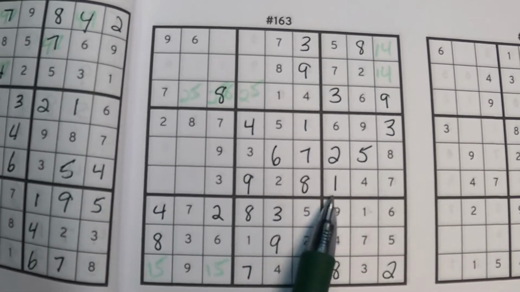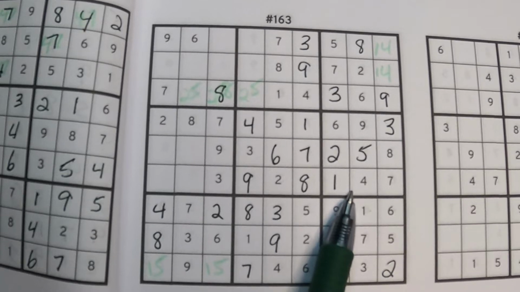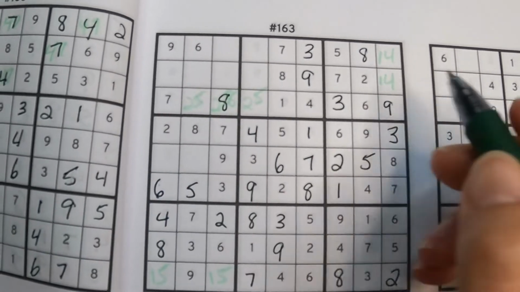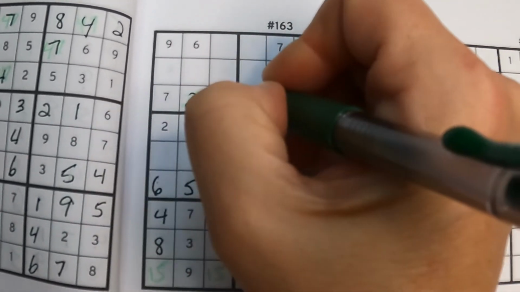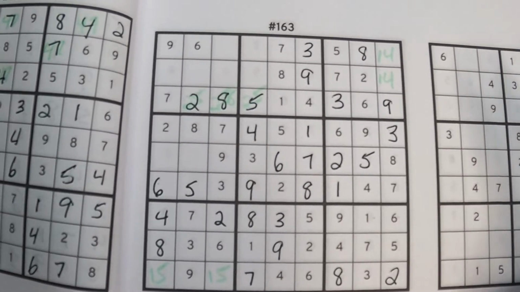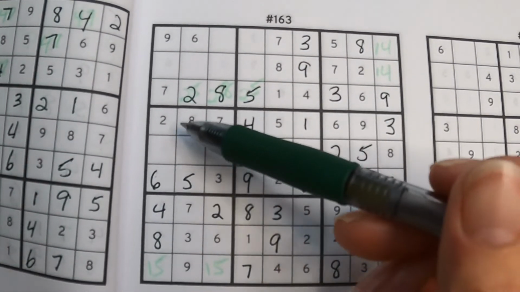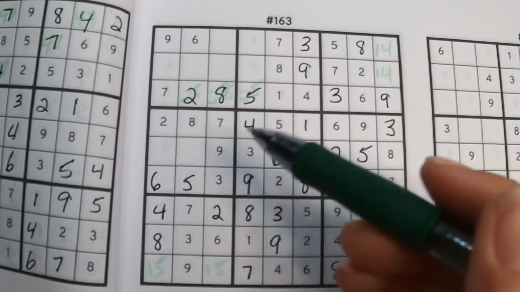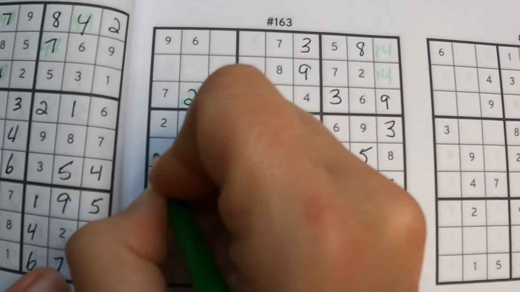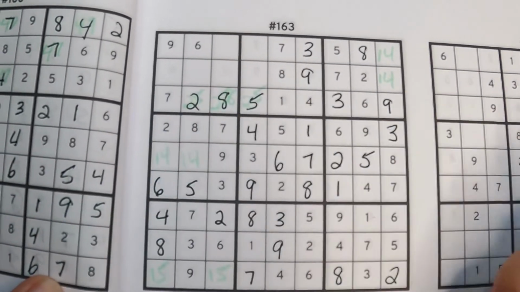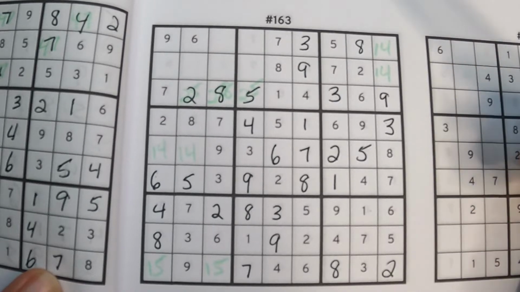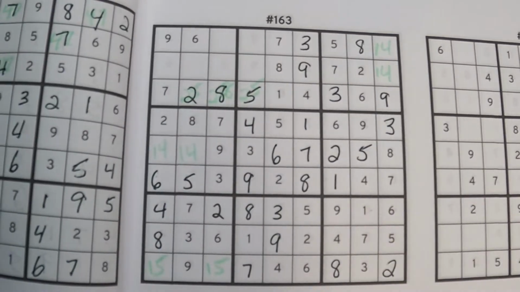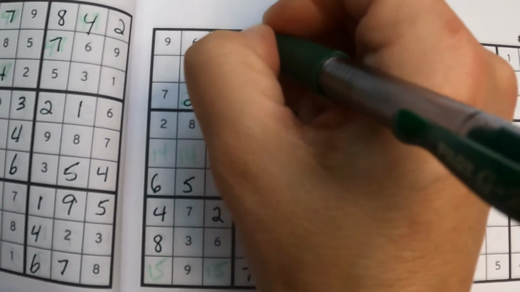For this row, we've got 1, 2, 3, 4. We're missing 5 and 6. We've got a 6 here, so 5, 6. That 5 comes up here, makes this our 2 and 5. For this box now, we're missing 1 and 4, and I don't see any help. So 1, 4, 1, 4. For this column, looks like we're missing a 2 and a 6. We've got a 2 here, so this is our 6 and 2.